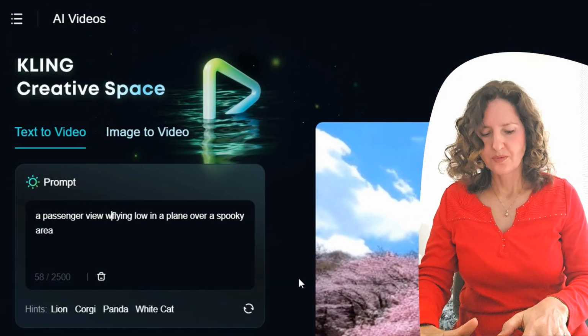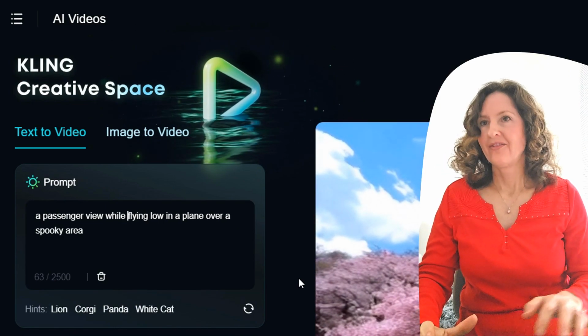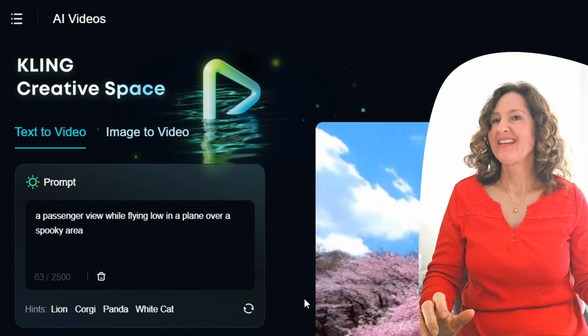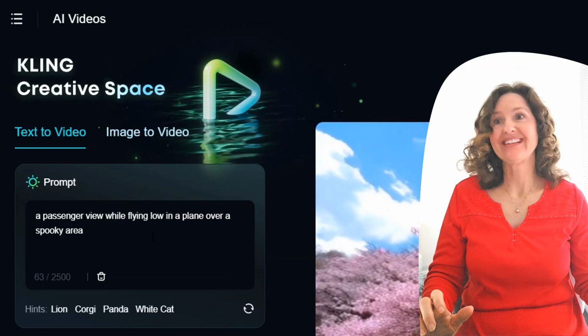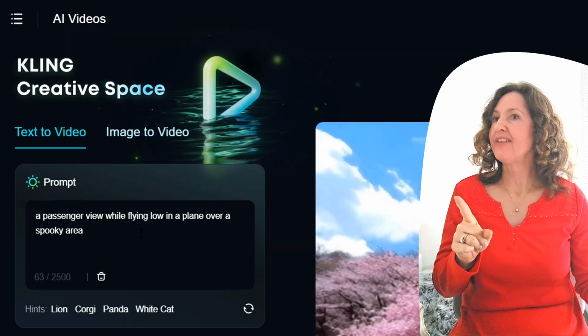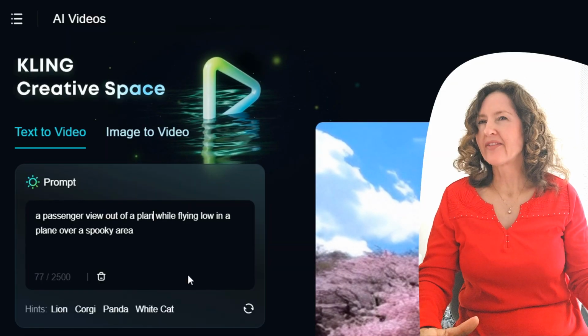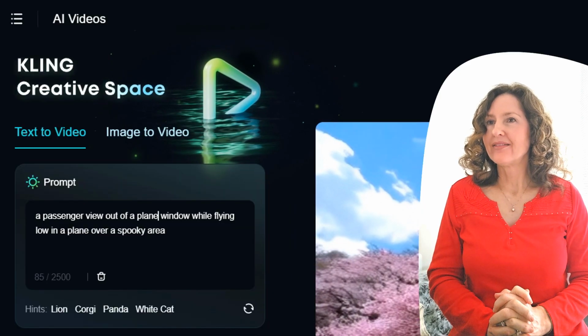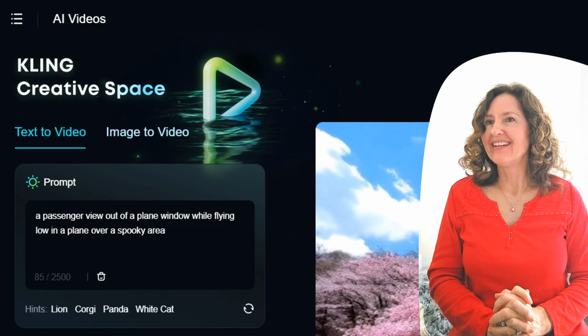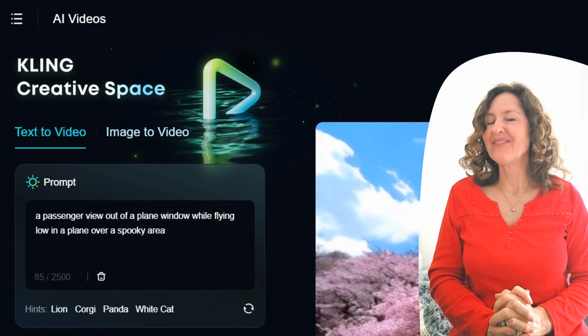Oh, so you want it so the passenger is looking out, so you've got a person in there. Yes. When you've got people in there, it always feels a little bit uncanny, doesn't it? It really does. Now, I've deliberately left this one without trouble following those directions: a passenger view out of a plane window while flying low in a plane over a spooky area.